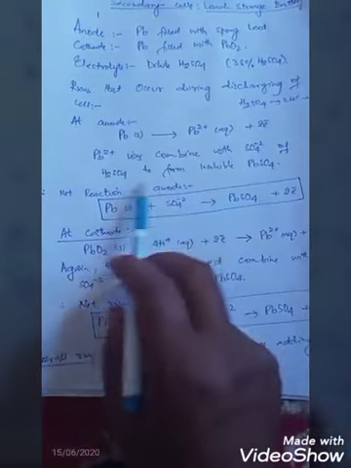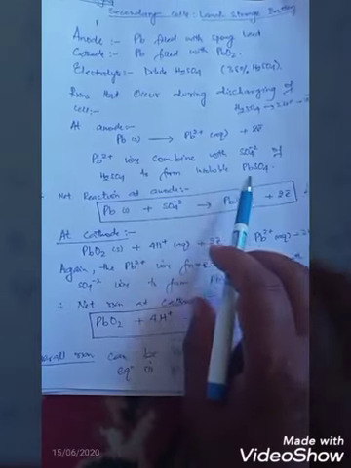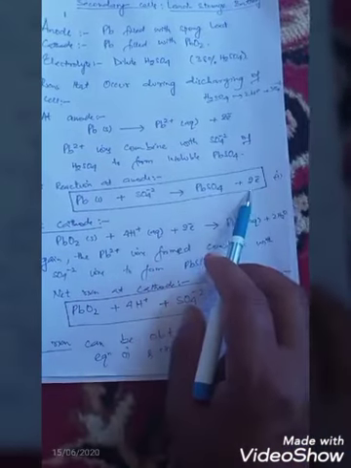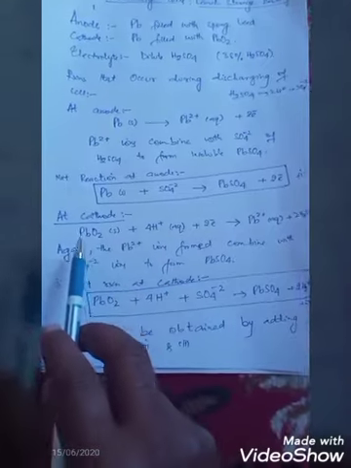So the Pb2+ ions combine with the sulfate ions of sulfuric acid to form insoluble lead sulfate. These stick to the electrodes. So the net reaction at the anode would be written as lead combines with sulfate ions to give lead sulfate plus 2 electrons. So this is loss of electrons.